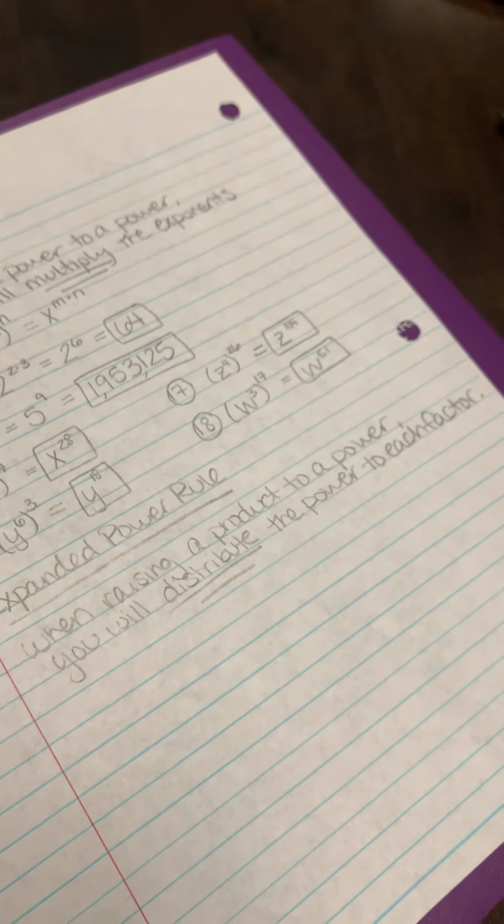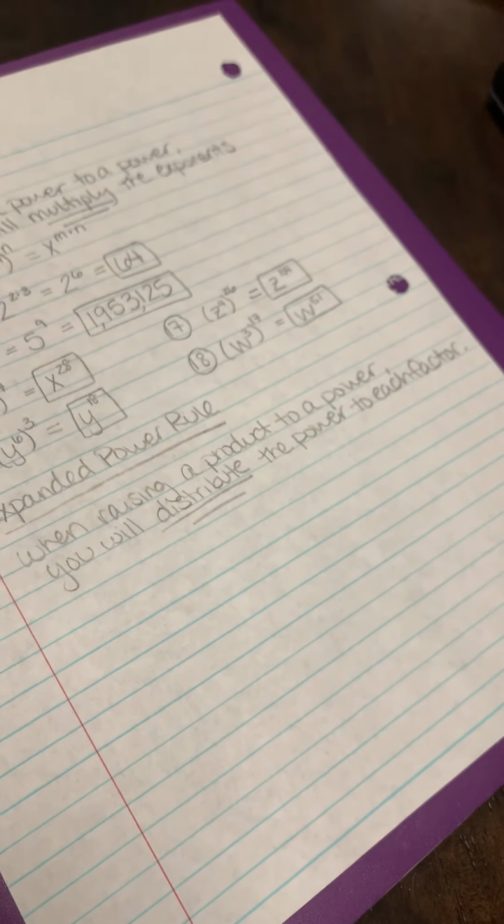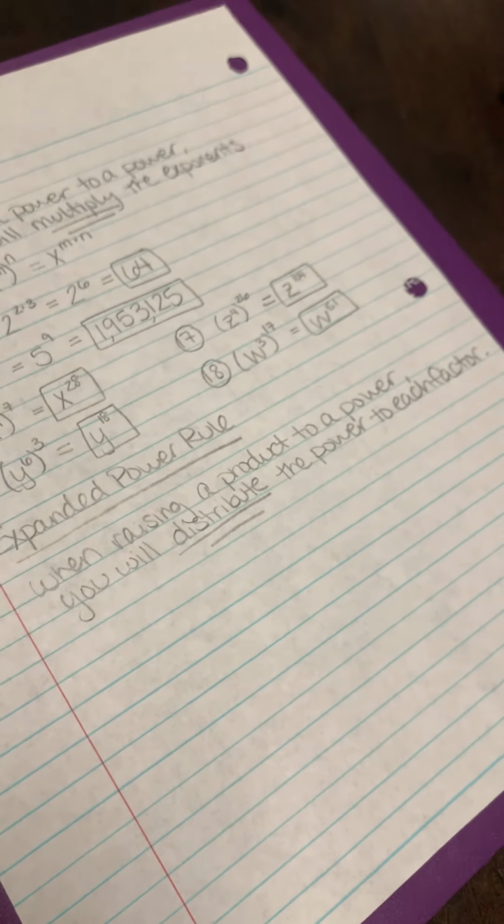When raising a product to a power, you will distribute the power to each factor.